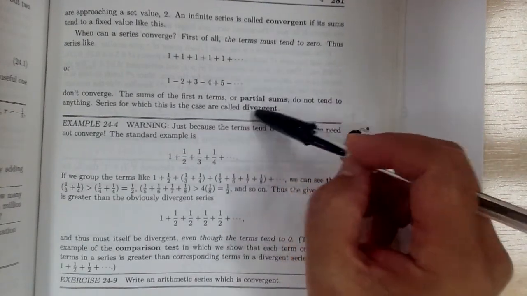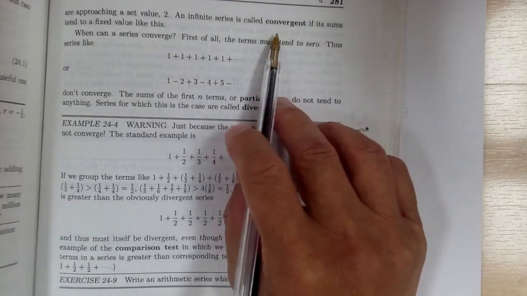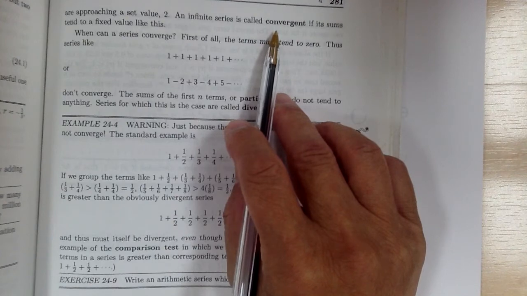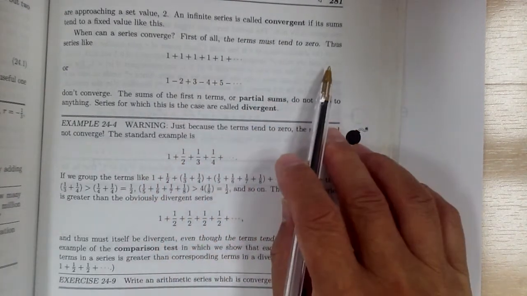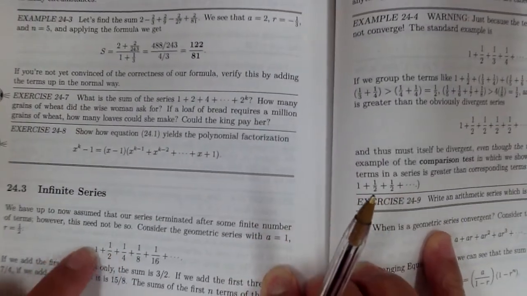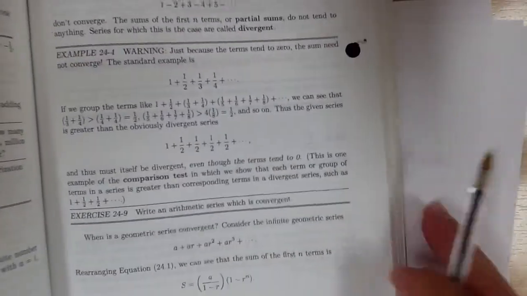In this case it is divergent, which means it doesn't converge. And if the absolute value of R is less than 1, it means the numbers get smaller, like this case over here. So when the numbers get smaller, it will converge to a sum. That's just something to be aware of.